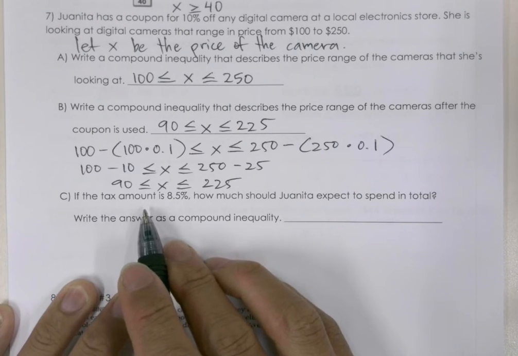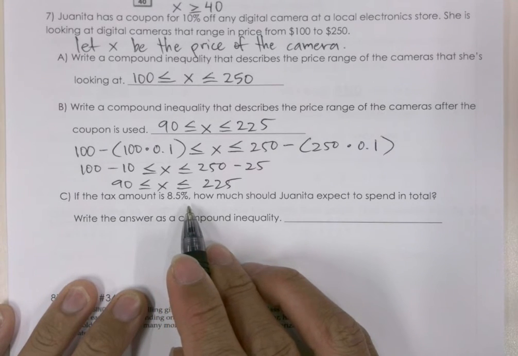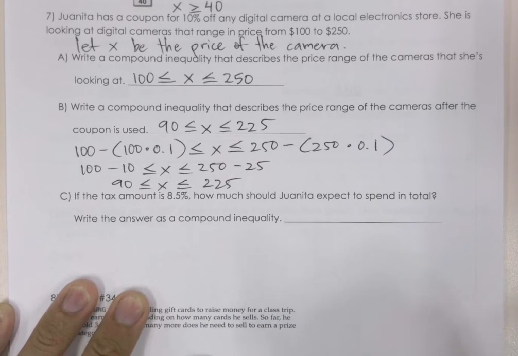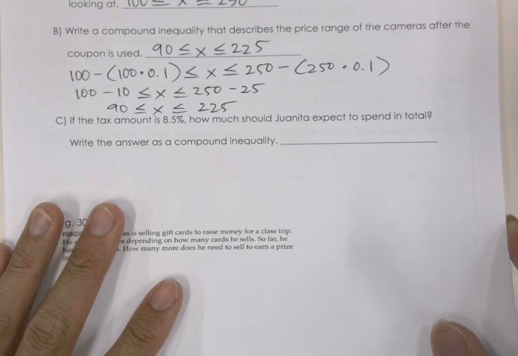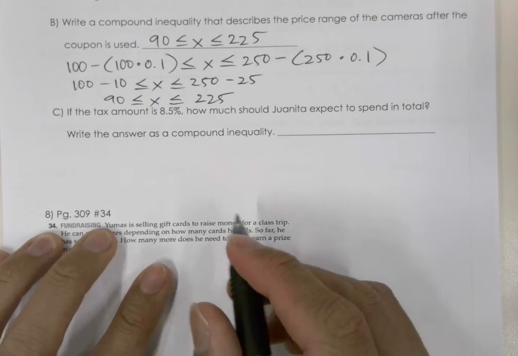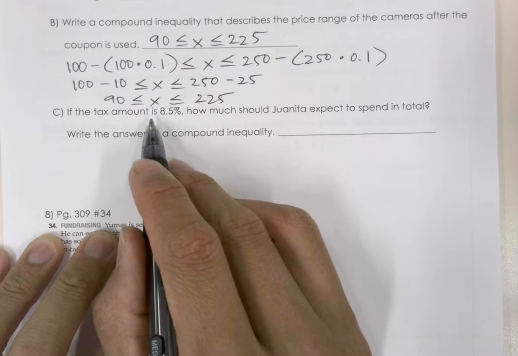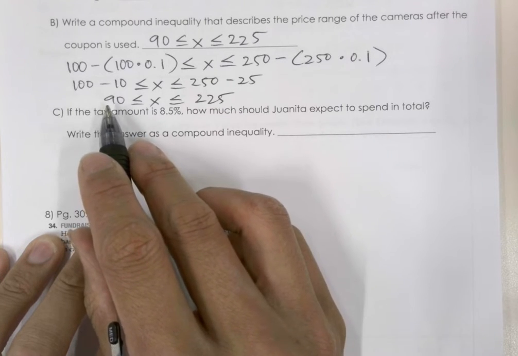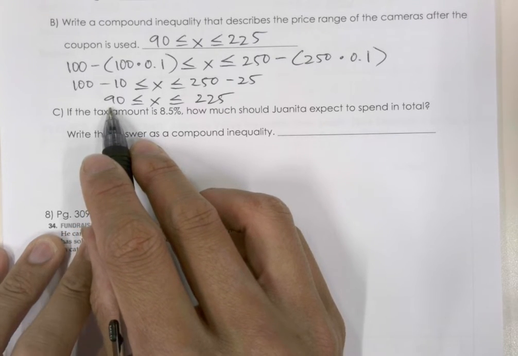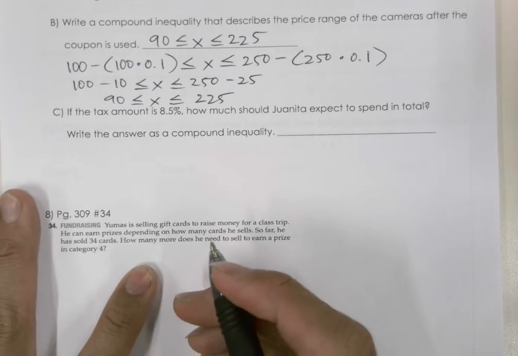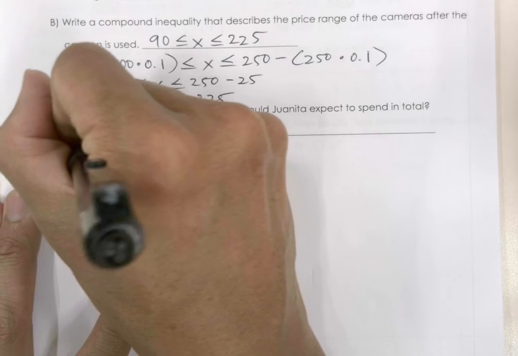If the tax amount is 8.5%, how much should Juanita expect to spend in total? So we want to write the answer as a compound inequality. And so what we're going to do is we need to add the tax to the low end of the price range, and we need to add the tax to the high end of the price range as well. Let's do that now.